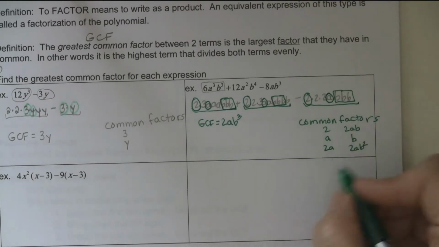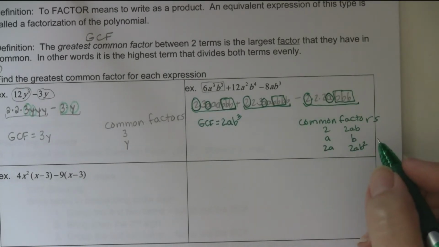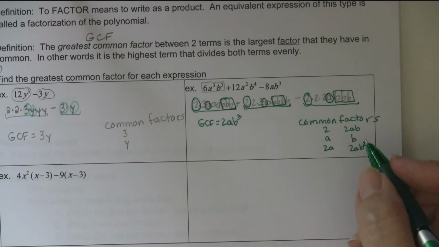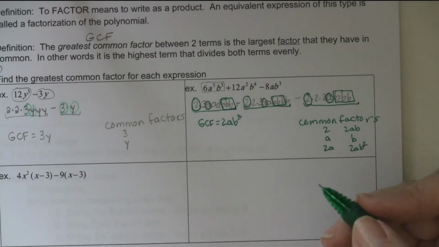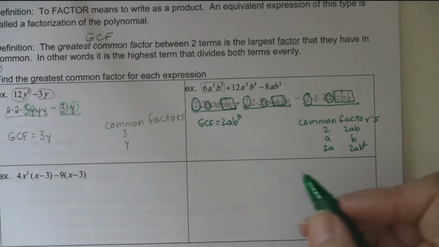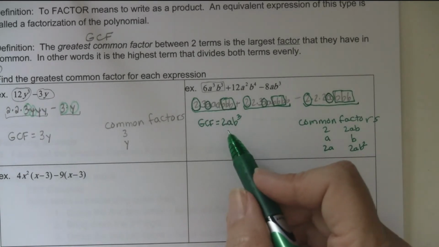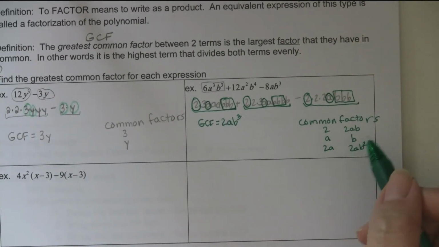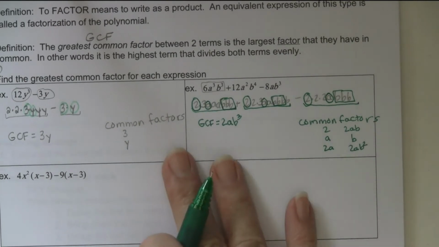And there's dozens of other common factors that I could name that I haven't named here, and I'm asking you for the greatest, the one that has the most in it, right? And so this is the greatest common factor. And these are common factors, but not the greatest.